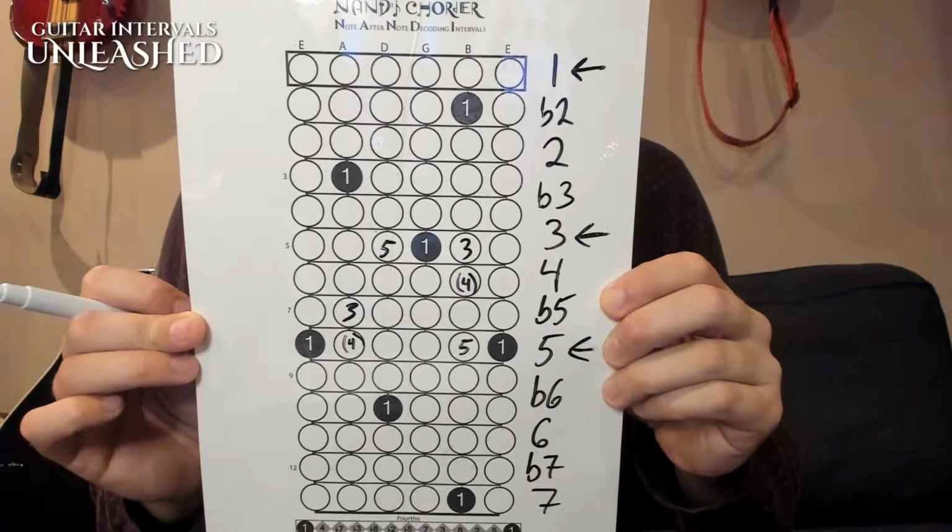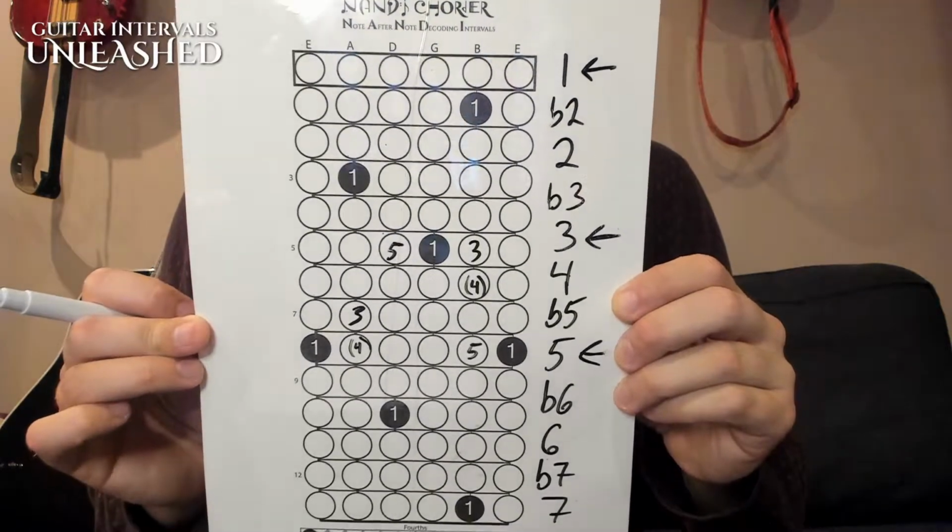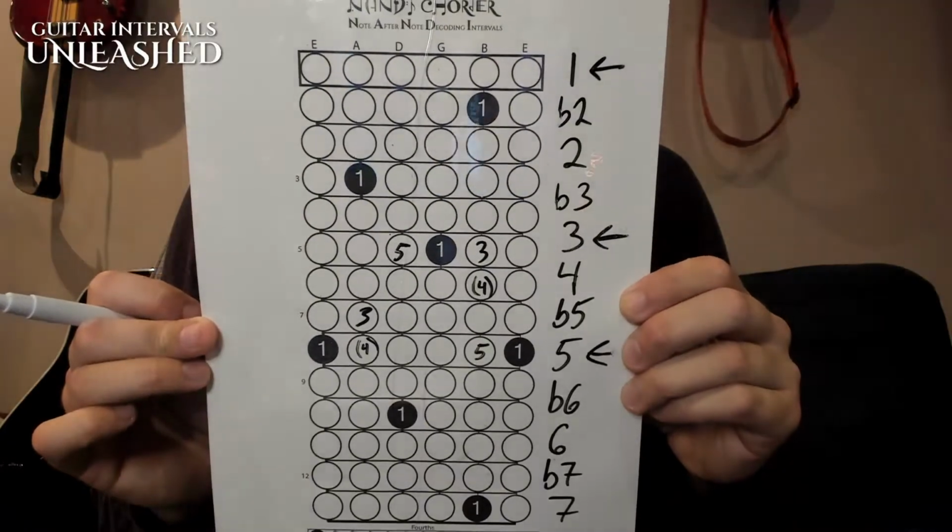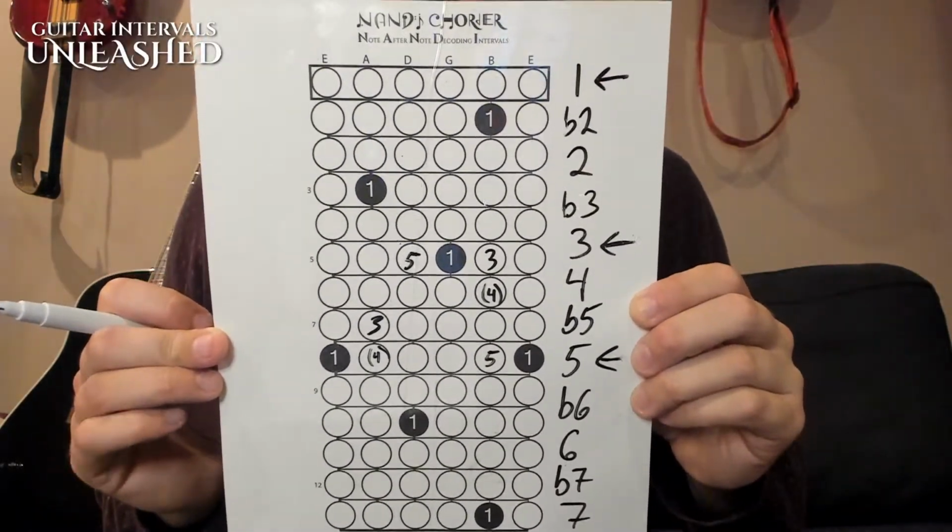On the D string, you're going to have your fifth. Then a root on the G. Major third on the B string and a fifth on the B string.